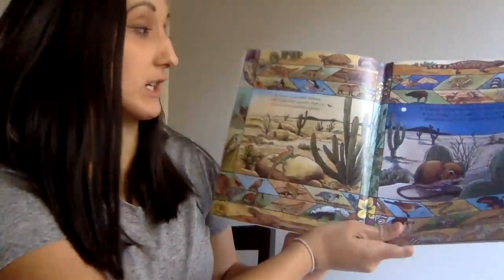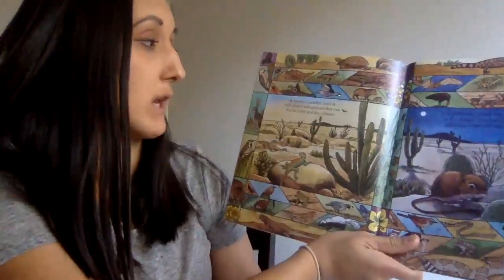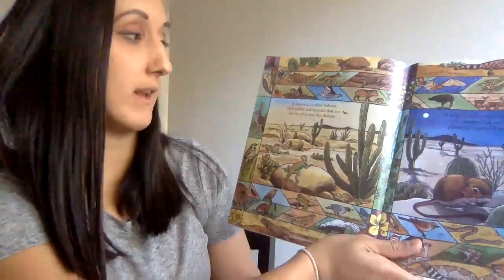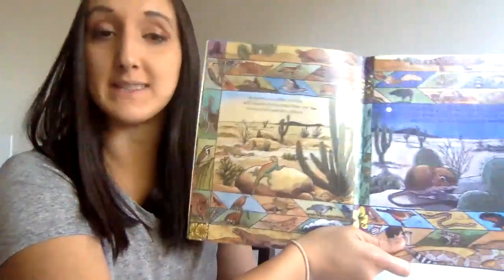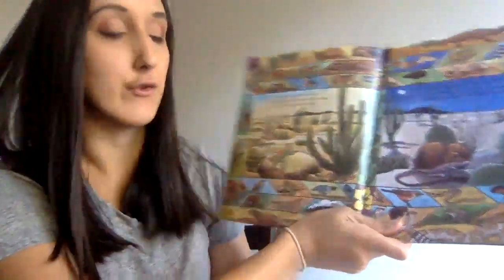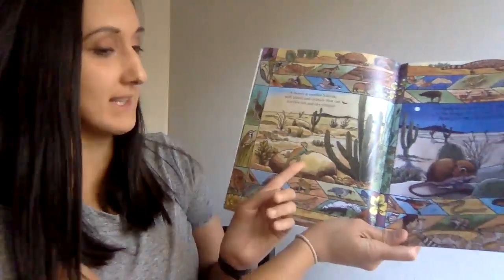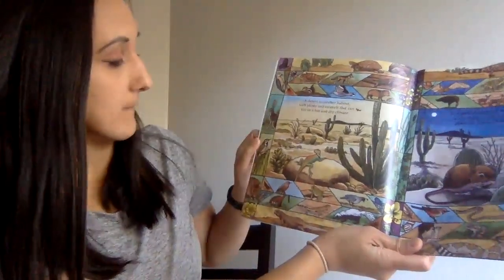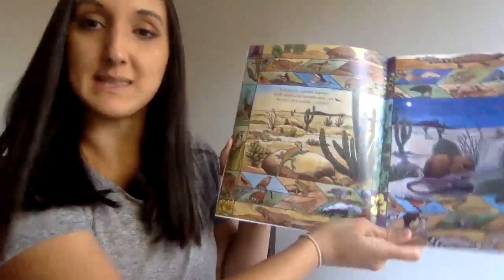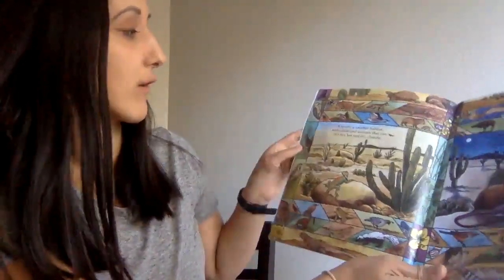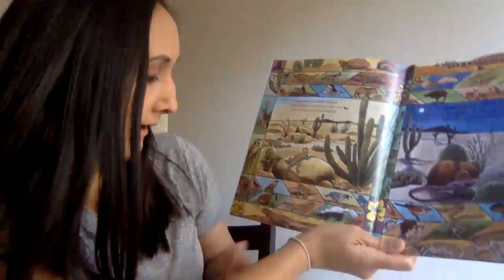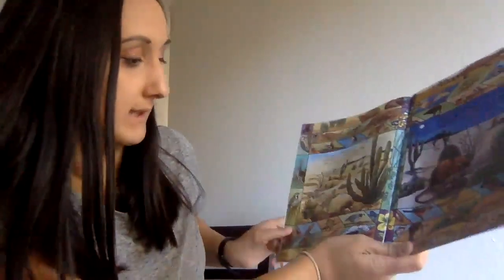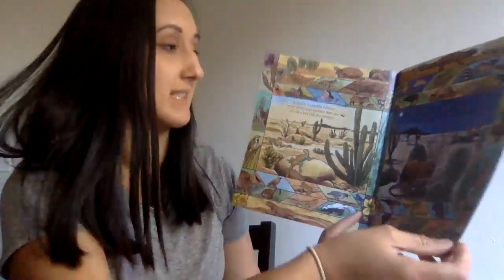A desert is another habitat with plants and animals that can live in a hot and dry climate. So let's think of some animals that you might see in a desert or a hot and dry climate. Here we see a lizard. We also see some kind of bird, maybe like a sparrow. We see a jackrabbit. It looks like we see some cactus here and a mouse. So do you think about what animals you might see in a dry desert?